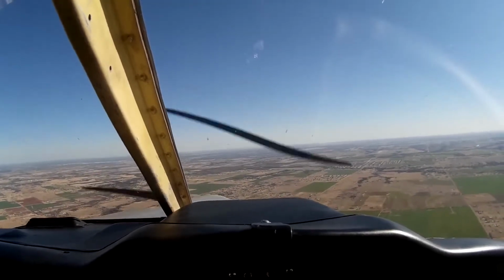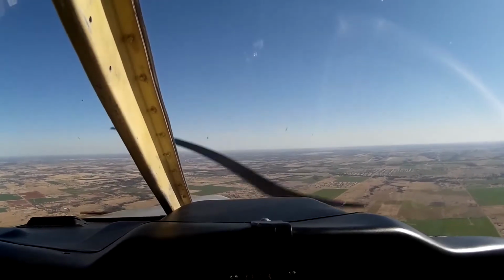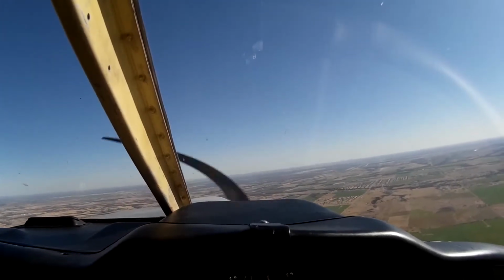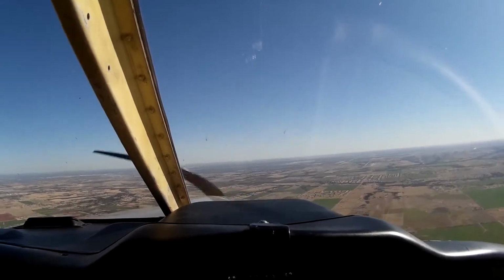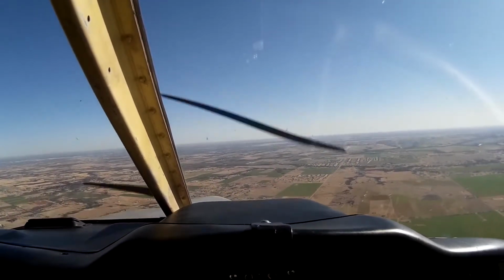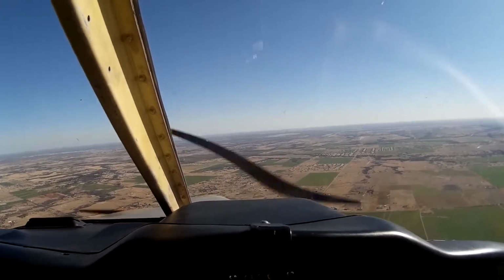So why is it that we're climbing, or why is it that we keep wanting to climb right now? I don't have my trim right. Well, we might want to check something else before you... Oh, my power's still full in. So, there we are. Now I can fix my trim. There you go.